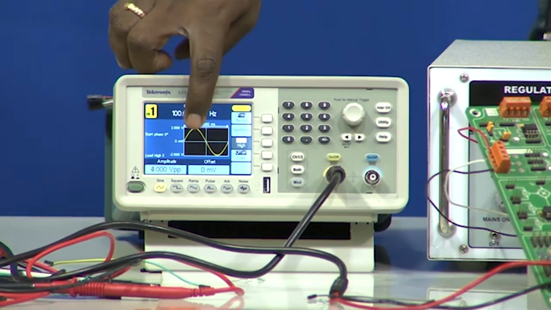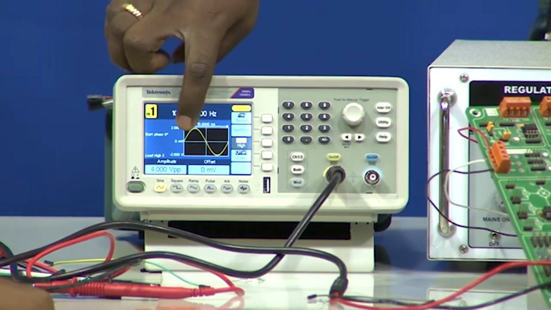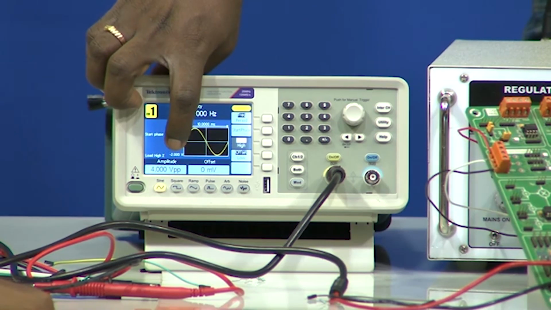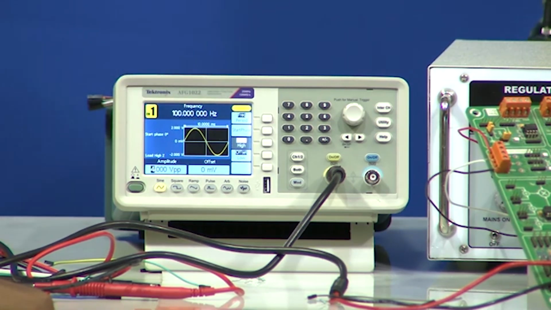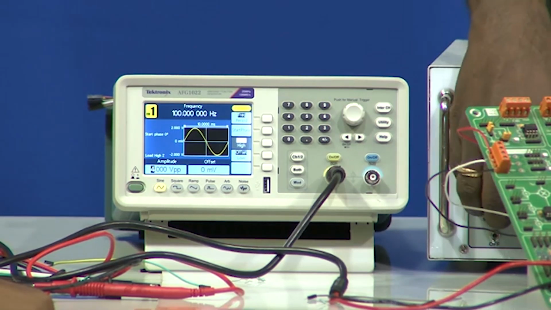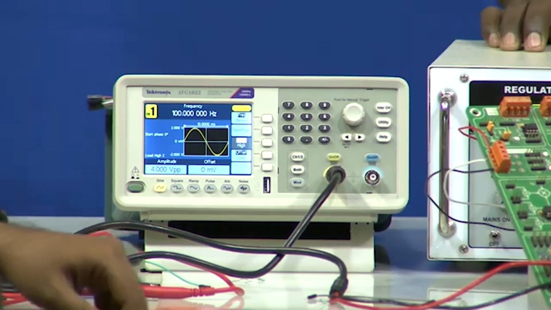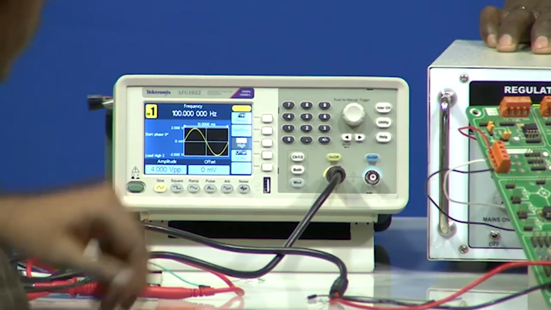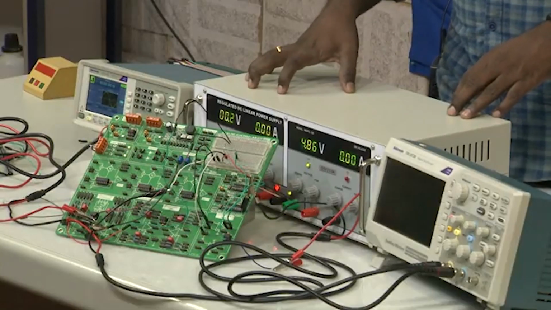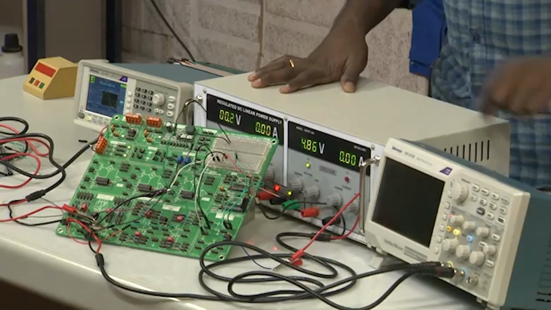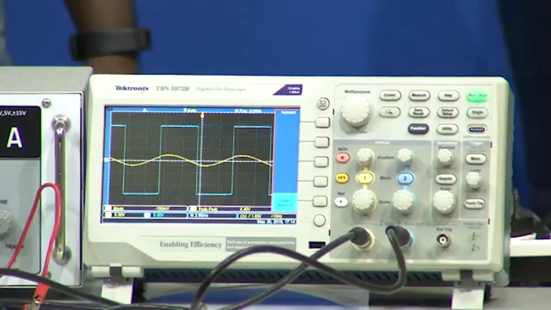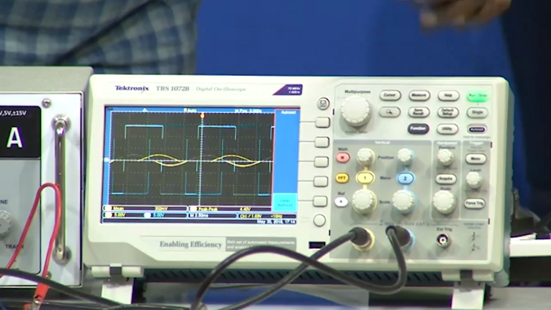We can see the peak value is 2 volts, the negative peak is minus 2 volts. So, this is more than enough for us to visualize it. Now, I will switch on the board. I just switched on the board and I am also switching on the CRO. When we switch on the function generator, we can see the signals here.